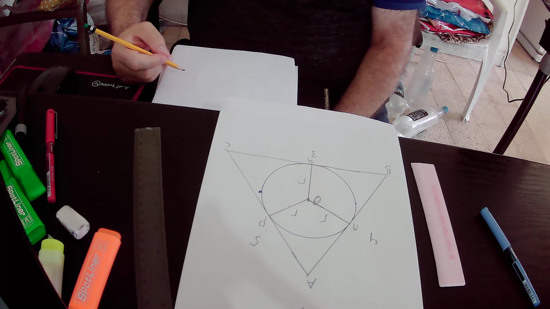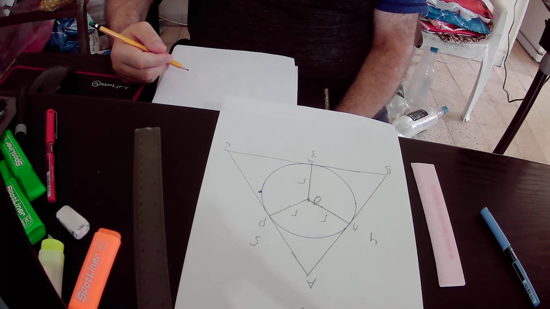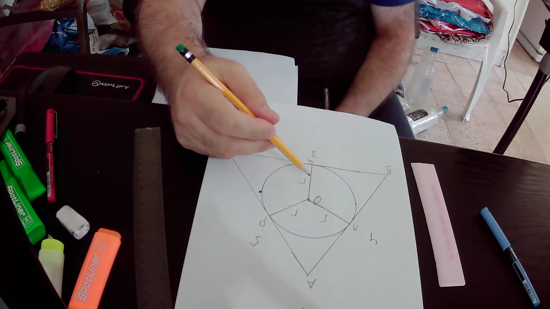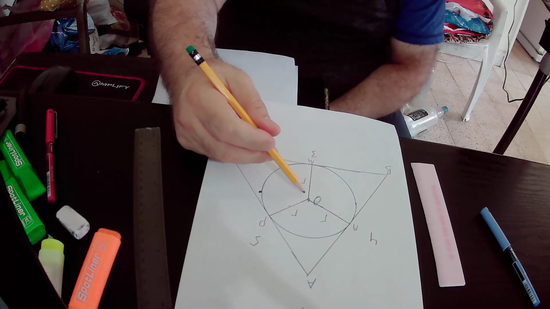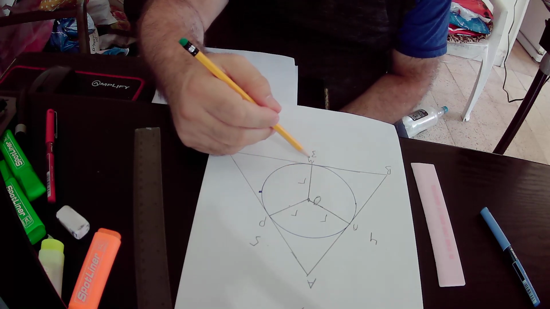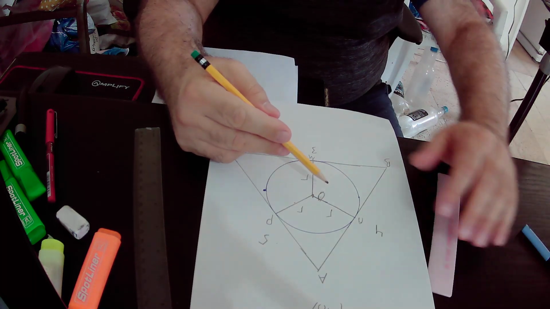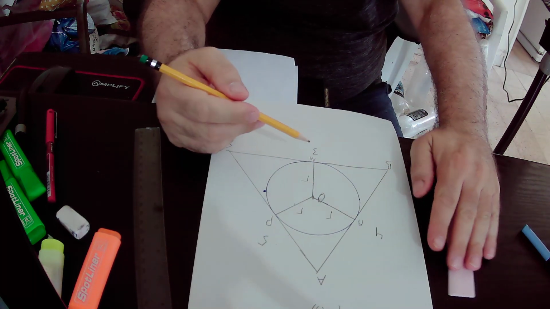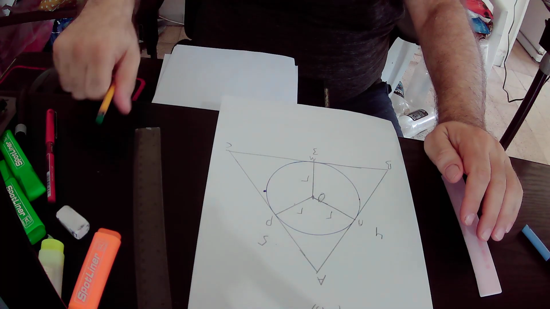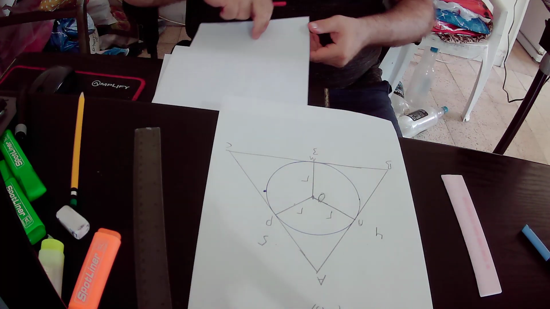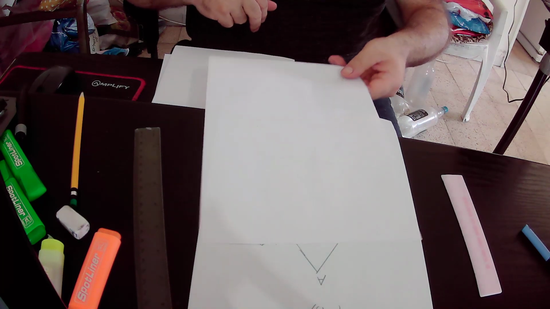And again, because all three line segments start from the center of the circle and end at a point on the circle itself, they are defined as the radiuses of this circle. And actually we have a rule, I will call it rule number 1.